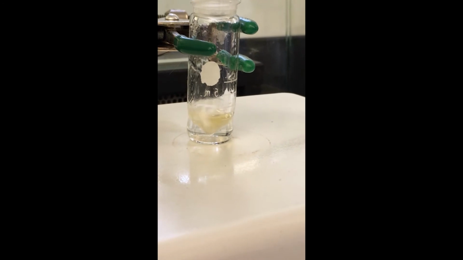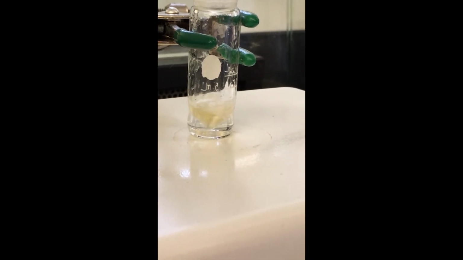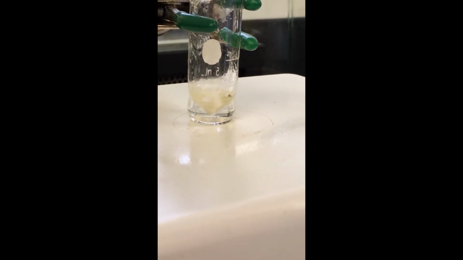Okay, so as you can see, we've now reached the point where the solvent is at a gentle boil. I just turned the heat down a little bit because I don't want it to get any hotter than this. We just want the solvent to stay at a gentle boil. The reason is because having the solvent too hot can actually cause decomposition of our product and will result in contamination of our final product.